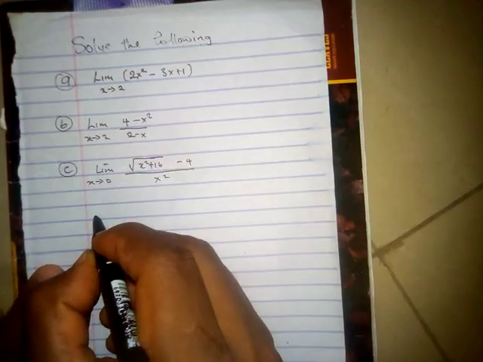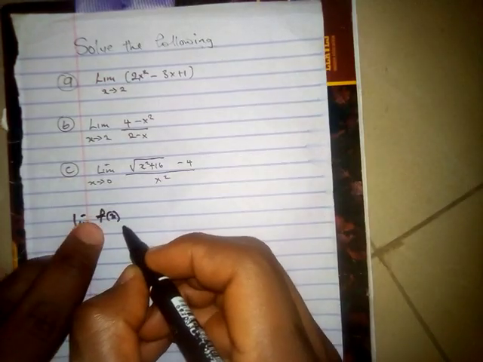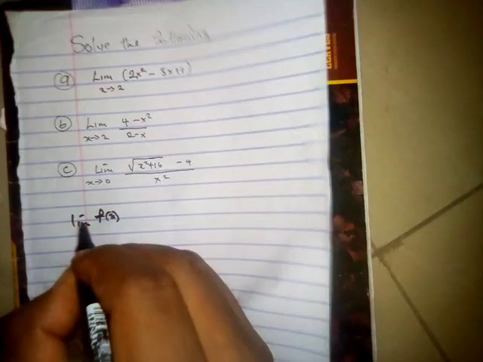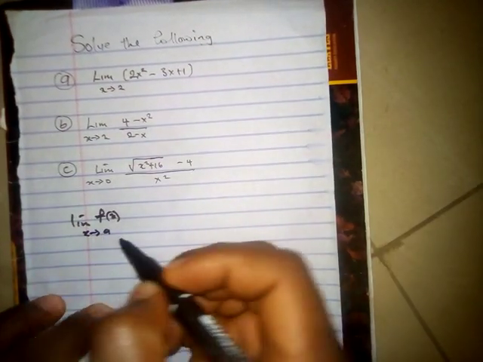In this video we're going to be talking about limits of a function. Here are nice examples we want to solve, but before we solve them, let me explain what a limit is. Given a function f of x, we say the limit of this function means the way this function f of x behaves as x tends to a point a.